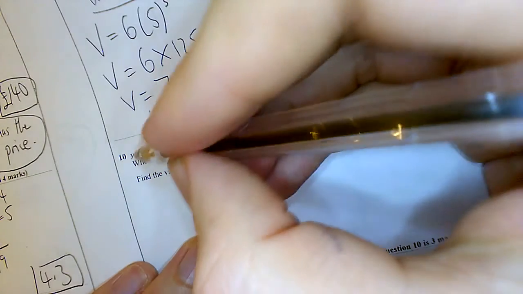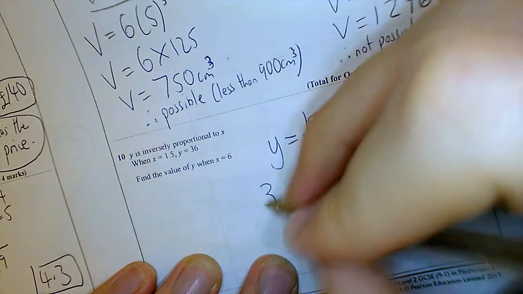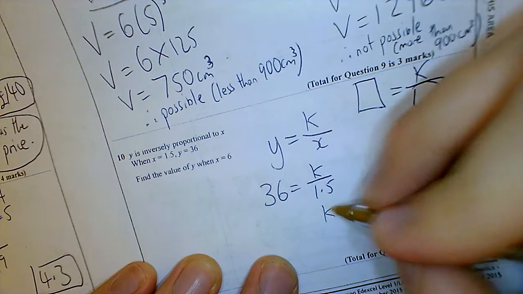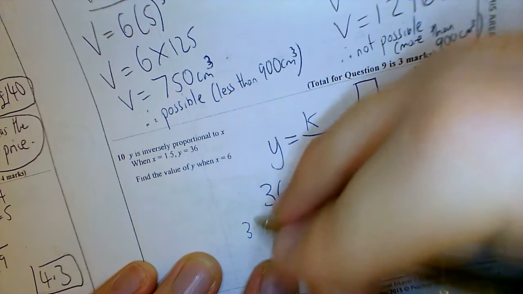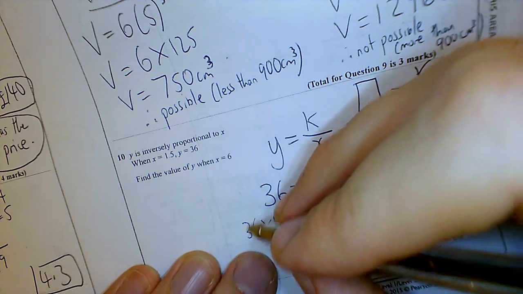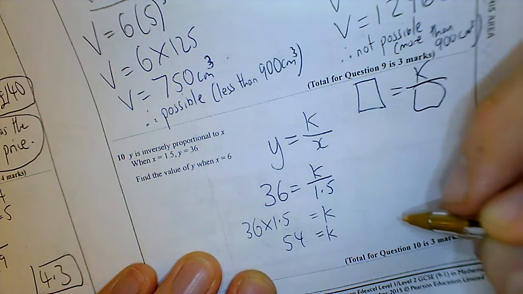Let's use the information we've got. When x equals 1.5, y equals 36. So y is 36, x is 1.5. If I times both sides by 1.5, I get k is equal to, so it's 36 and then another 18. K is equal to 54.